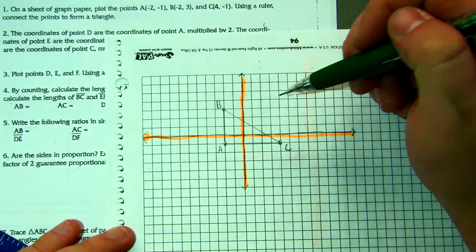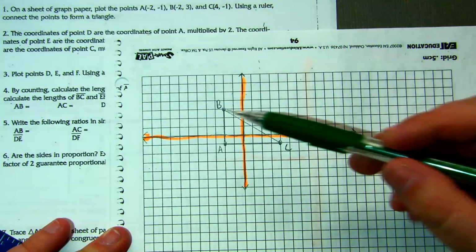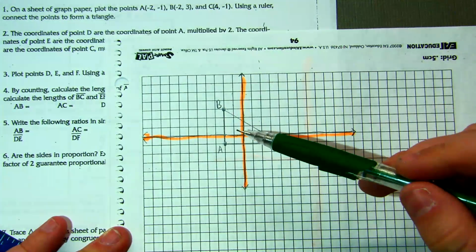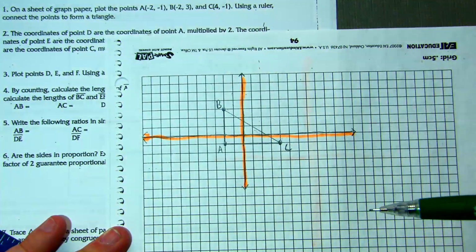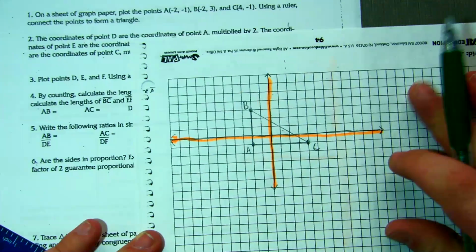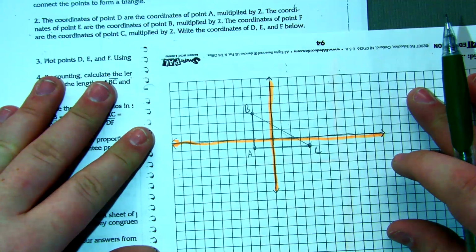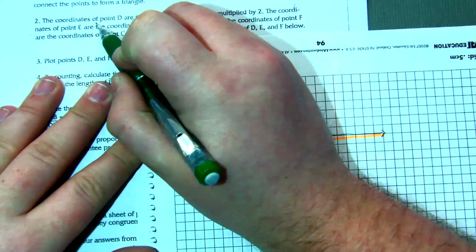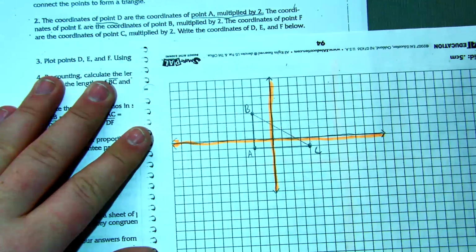After connecting the dots, we should have a triangle like this, where we go up, we slant down, and then we come over. The next step we can do here is if we look on our paper, we are told that the coordinates of D are the coordinates of point A multiplied by 2.